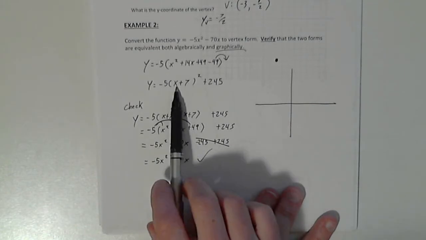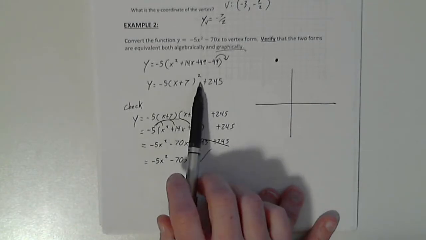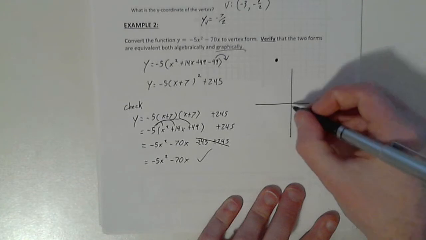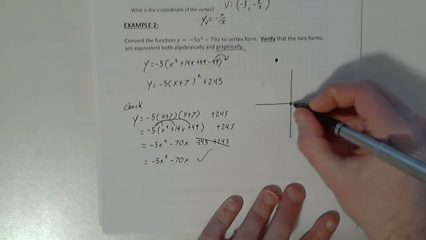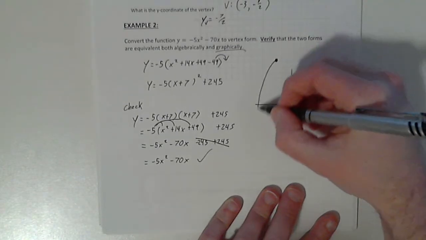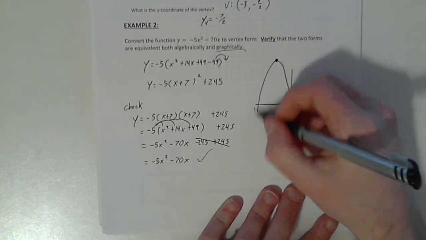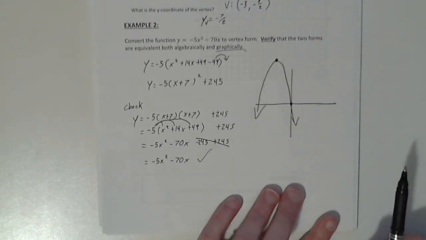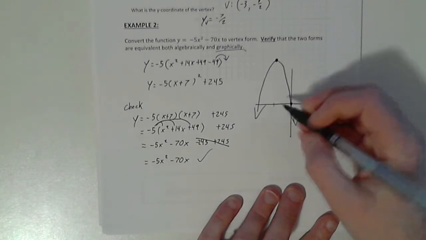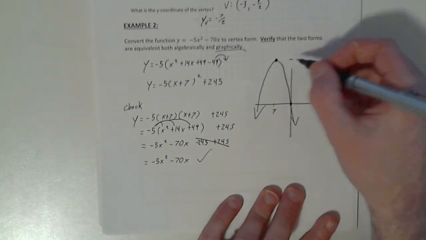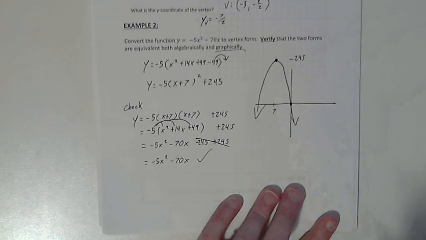When x is 0, 7 squared. Actually, it's going to be right. It goes through the origin, isn't it? Should get something like that both times. Where this is 7, this is 245, and through 0, 0.